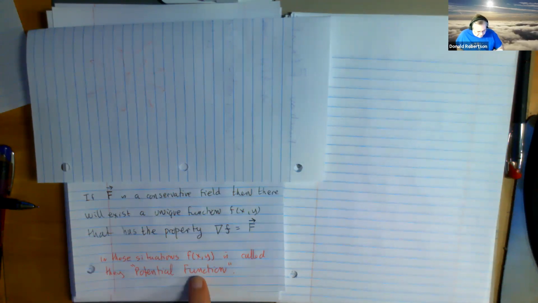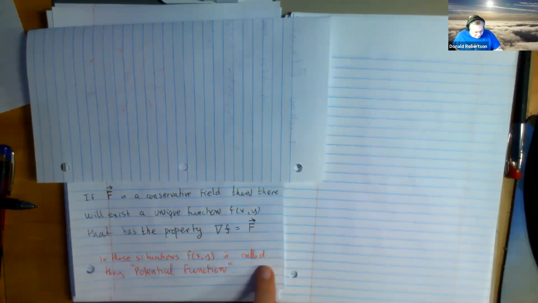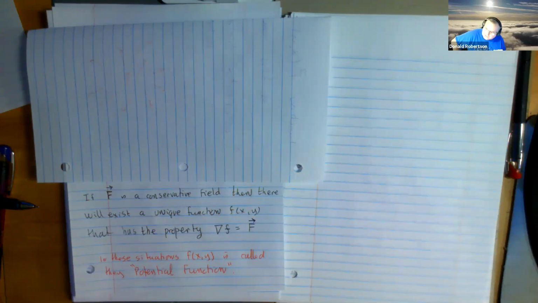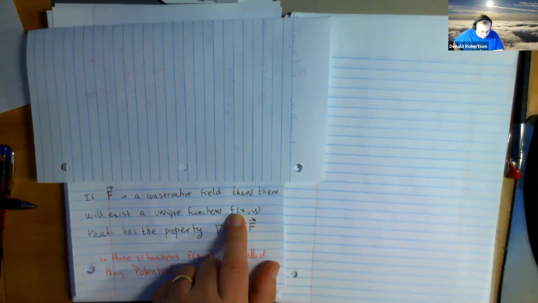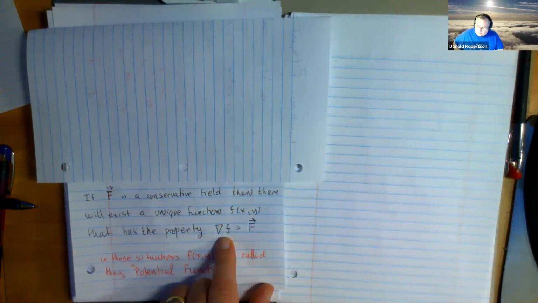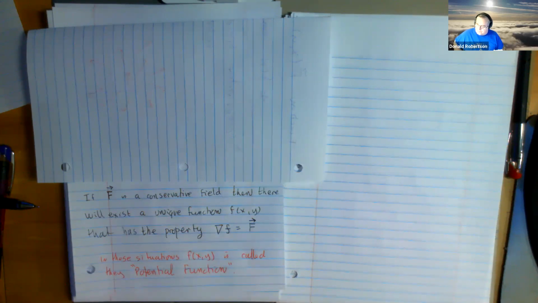So you're going to find that this fella here is a biggie. This little f of xy is going to be really, really helpful in finding the answer to line integrals and probably a whole load of things I don't know about. We got that one. So if it is a conservative field, then there exists a unique function f of xy that has this property. So far, so good.